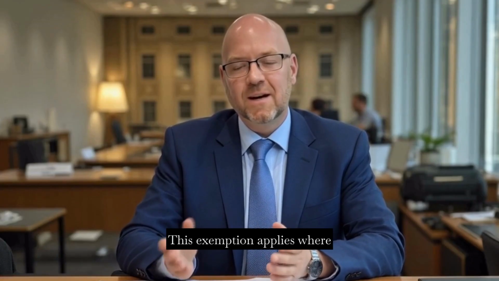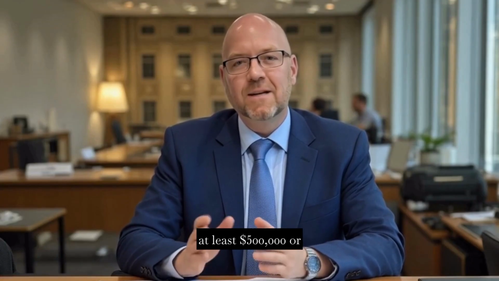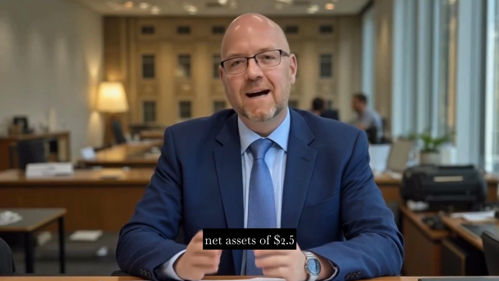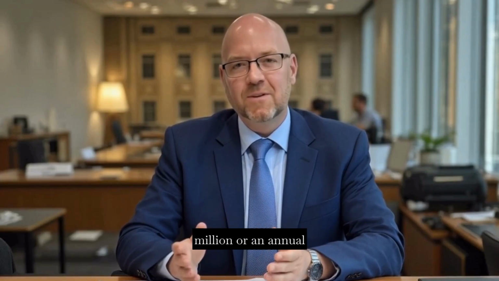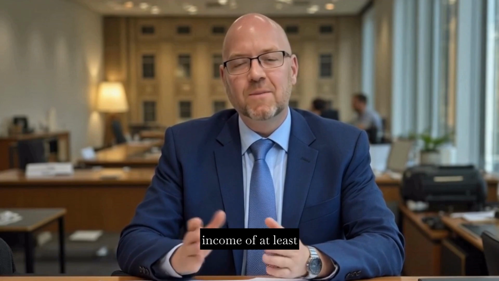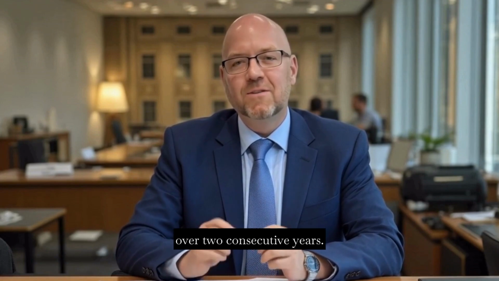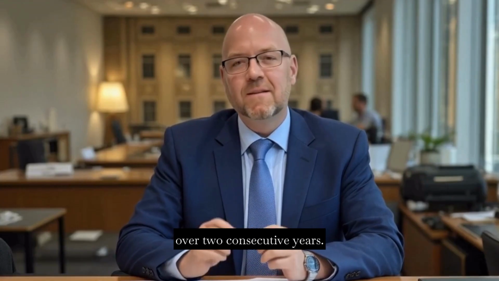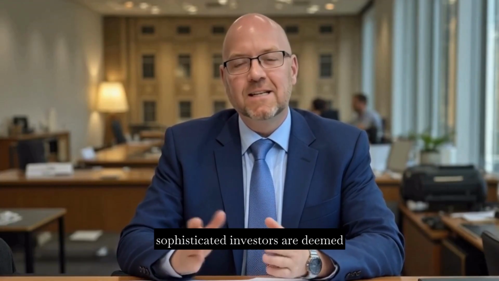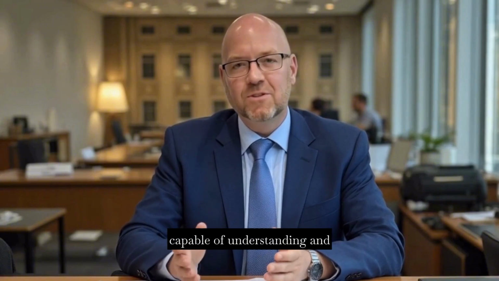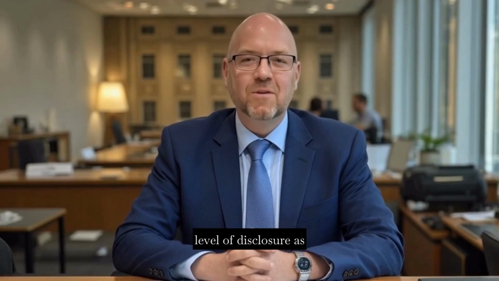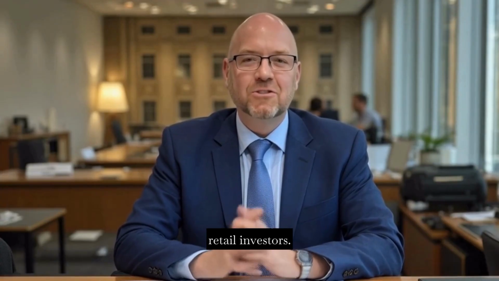This exemption applies where an investor puts in at least $500,000 or where they hold a certificate from a qualified accountant confirming they have net assets of $2.5 million or an annual income of at least $250,000 over 2 consecutive years. The rationale is simple. Sophisticated investors are deemed capable of understanding and managing their own risks without needing the same level of disclosure as retail investors.